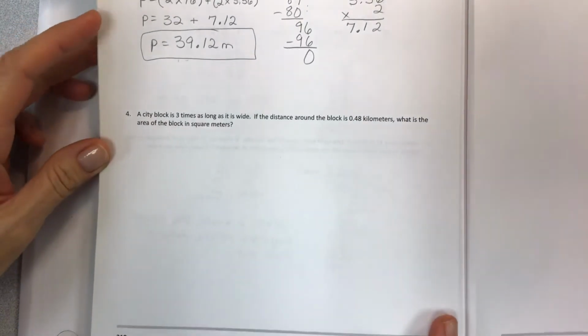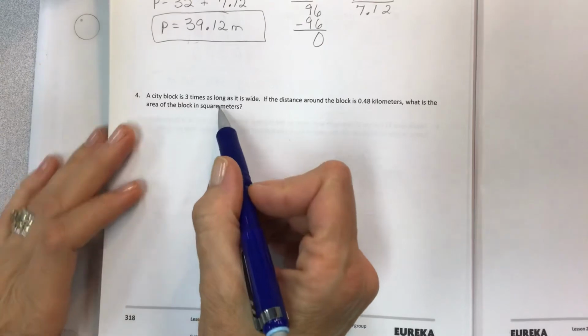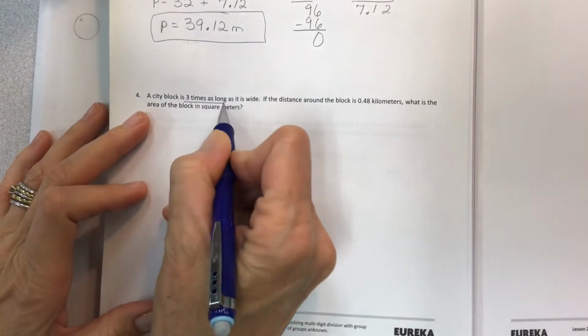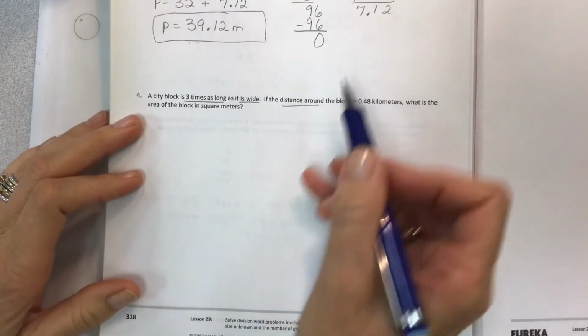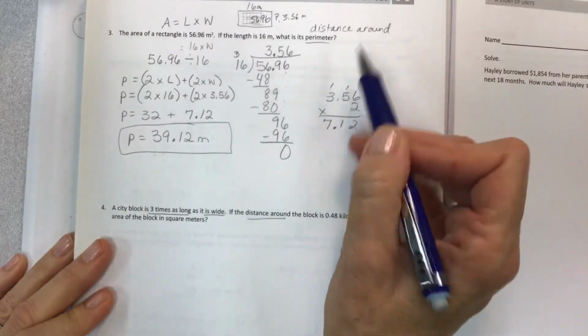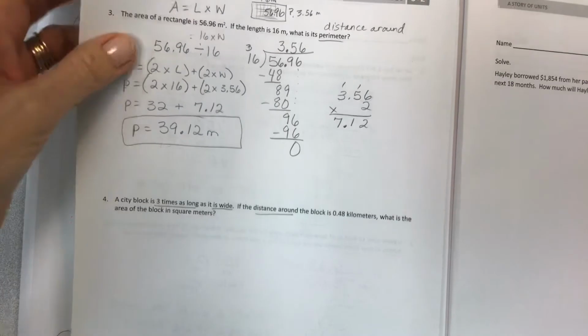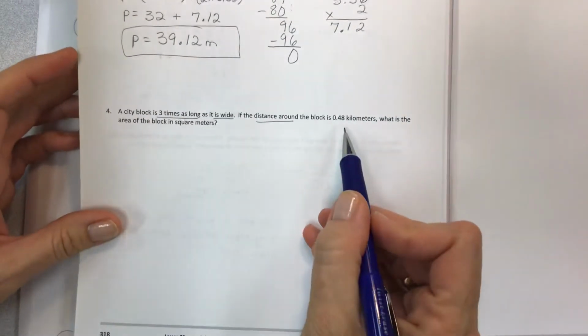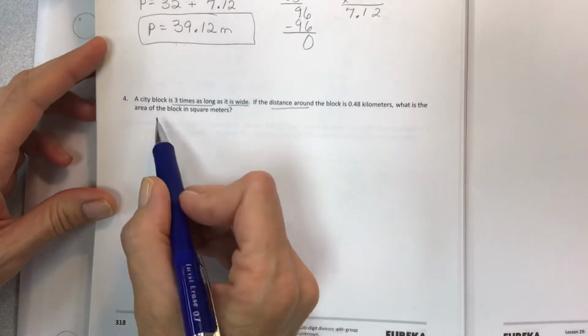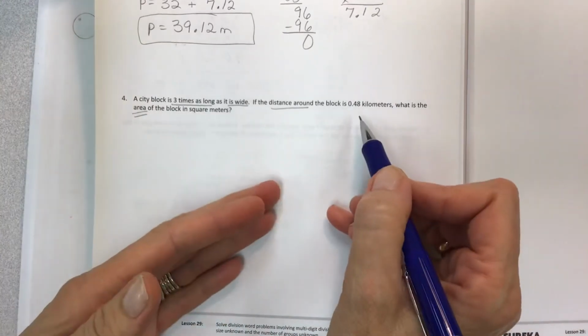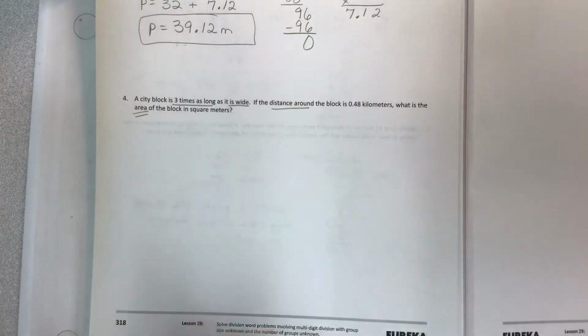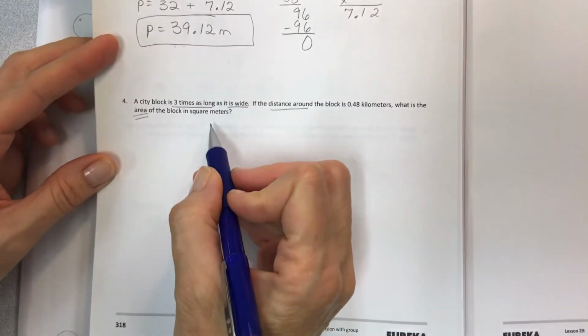Here's the last one. A city block is 3 times as long as it is wide. Ooh, that's going to be really important information. If the distance around, remember the distance around is perimeter, if the distance around the block is 48 hundredths kilometers, what is the area this time? So now they're saying, here's the perimeter, do the flip-flop. What's the area of the block in square meters?